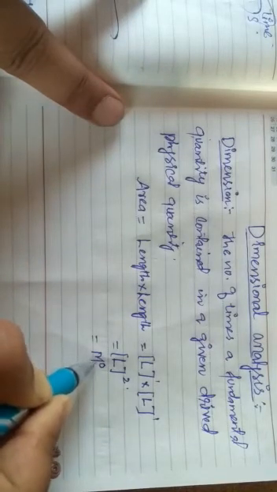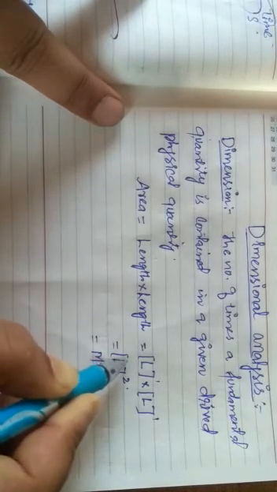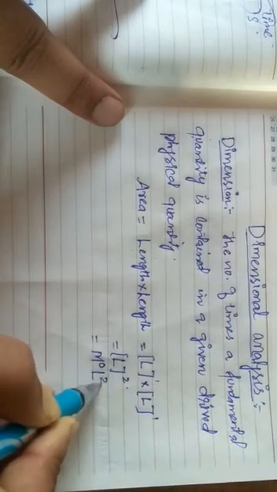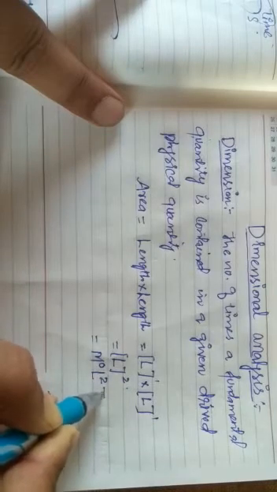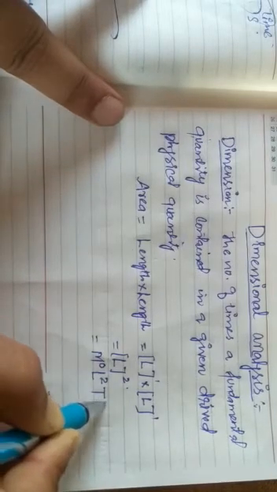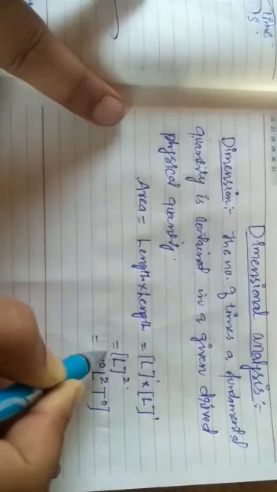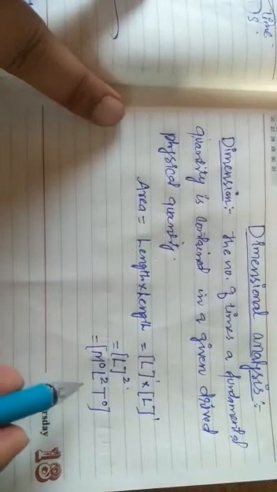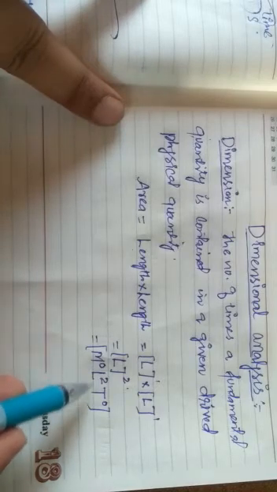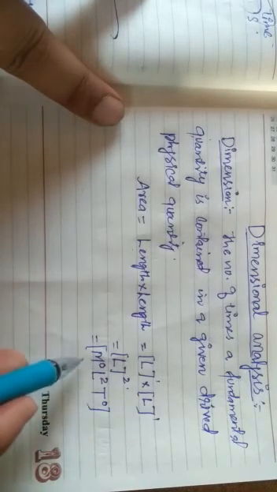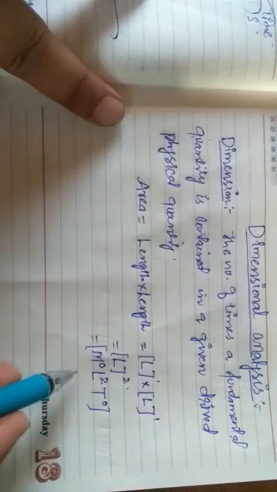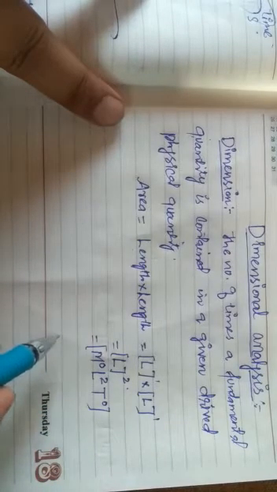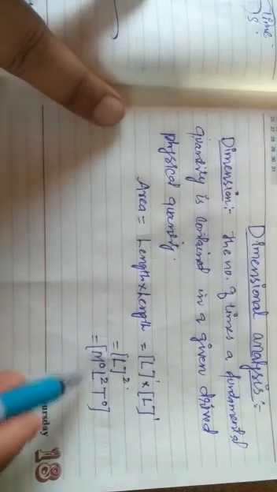So area has zero dimension in mass, two dimensions in length, and again zero dimension in time. The area has nothing to do with time. I could place all seven quantities, but that would create ambiguity in the paper as well as in the answer book. So always write it with these three quantities.